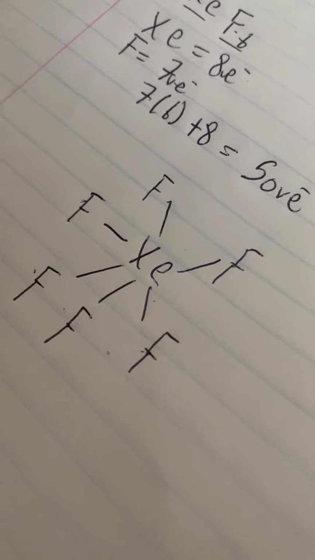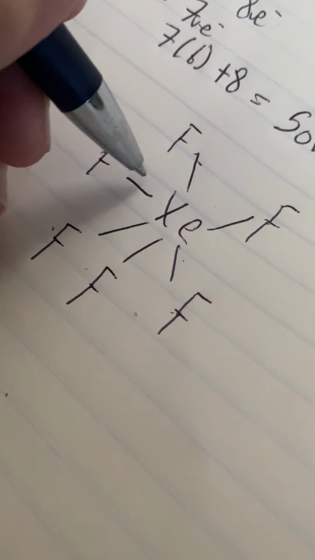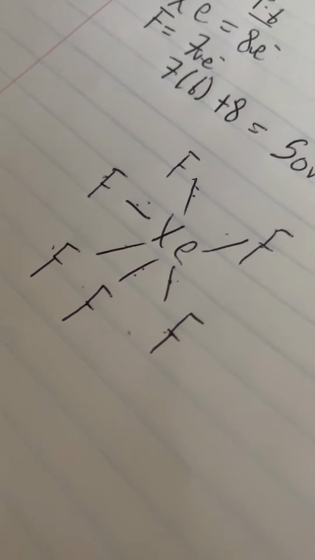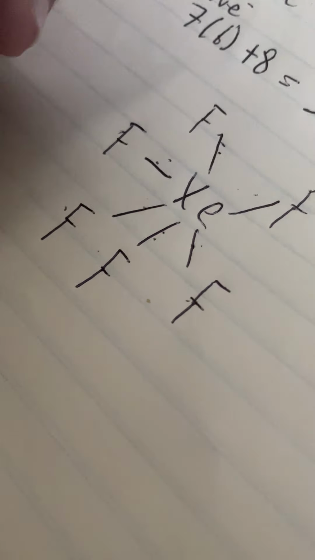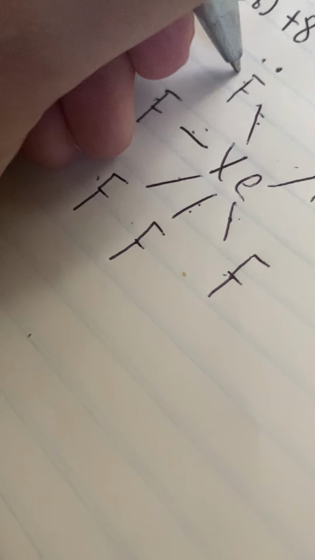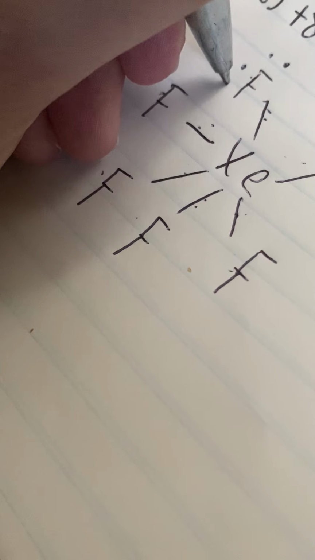Now, how many electrons do we have so far? We have 2, 4, 6, 8, 10, 12. I had to just double check real quick. That's how we get to it. So each of these fluorines still needs 6 electrons, so we just put our lone pairs right here. It needs 6 electrons to complete its shell. So we just keep on putting them.